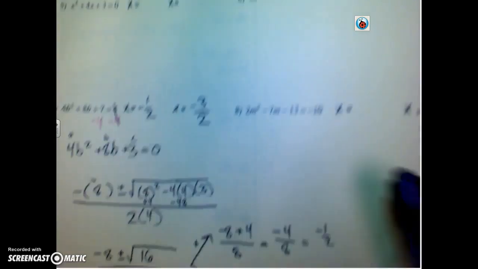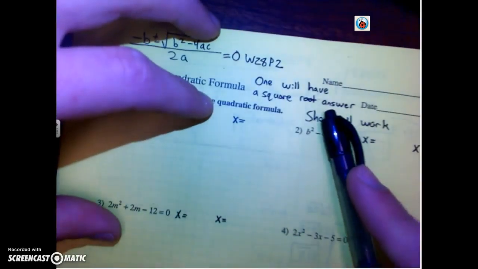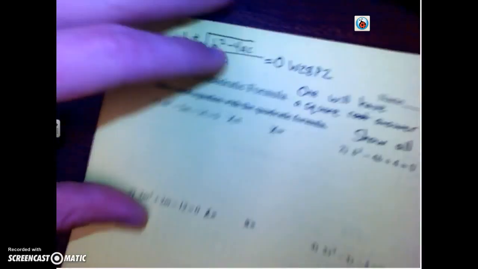So be on the lookout. Make sure they're equal to 0, and make sure one of them you find has a square root answer.